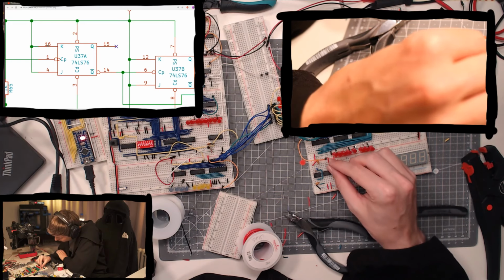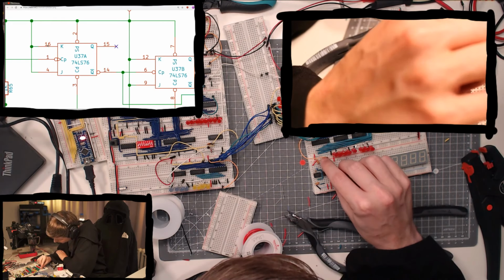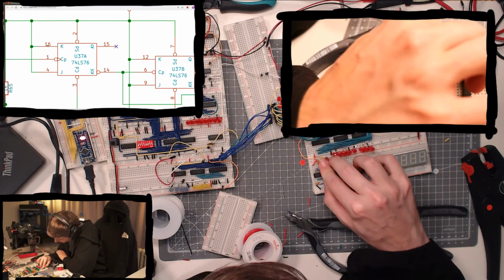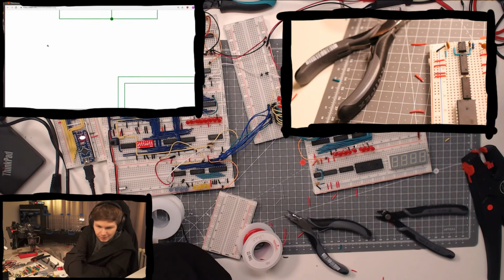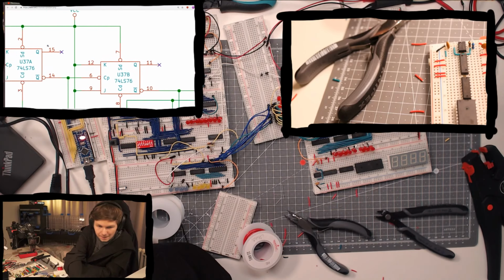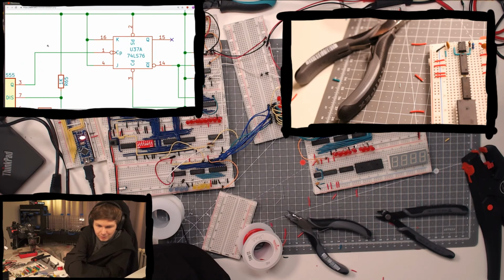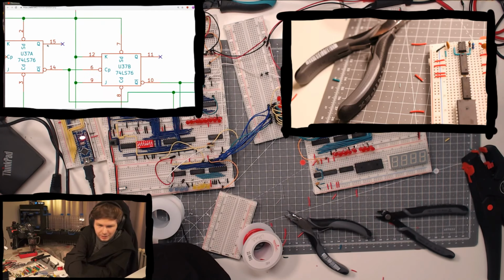12, 13, 14, 15, 16. Okay, so this here, up there. Okay, and where's the GND connection on this chip? How does that make sense? Is 15 maybe GND? 15 and 11?